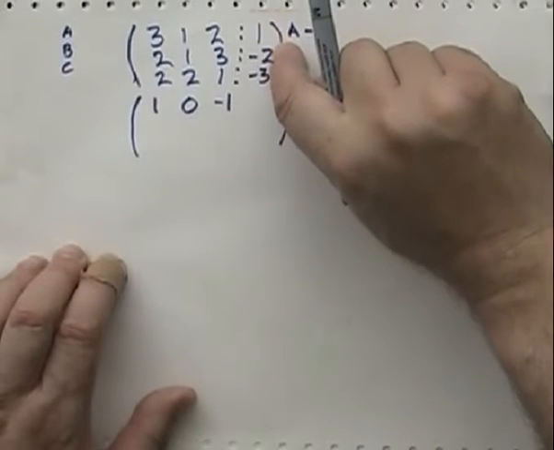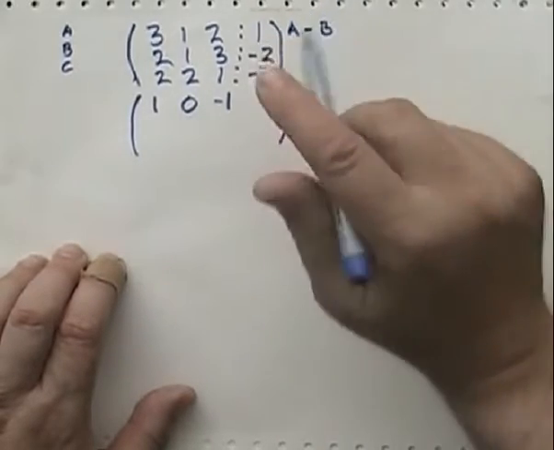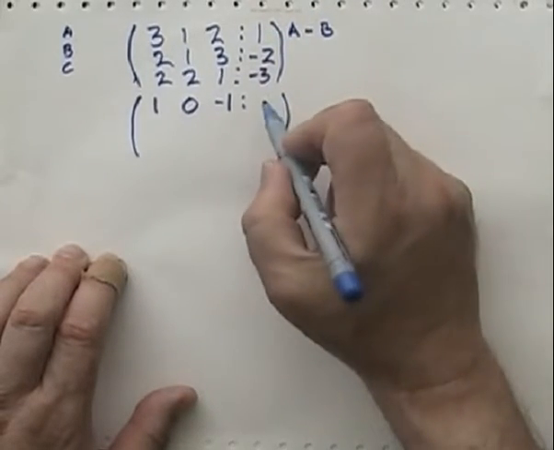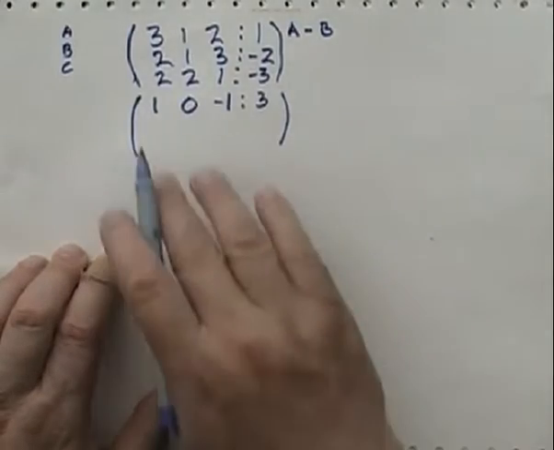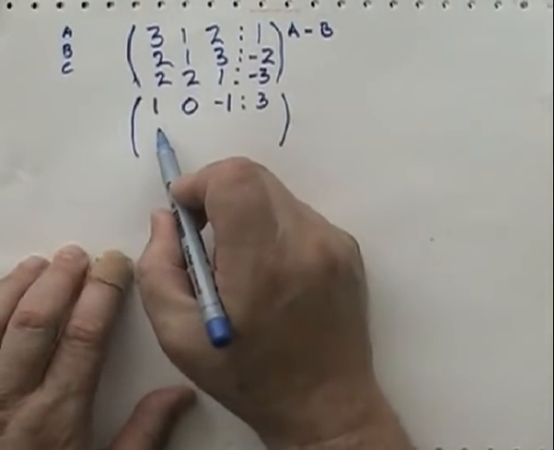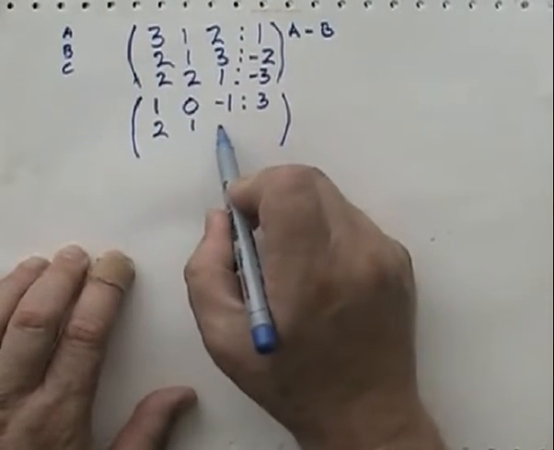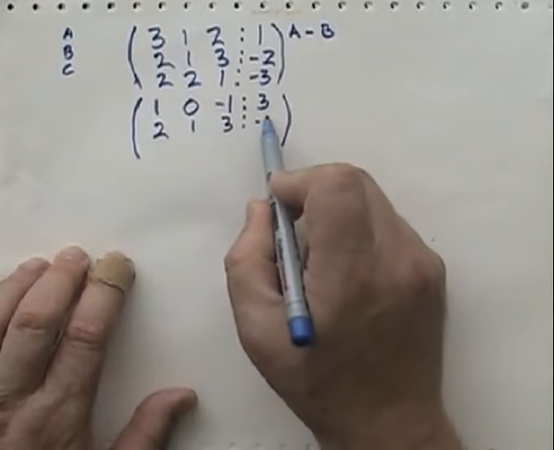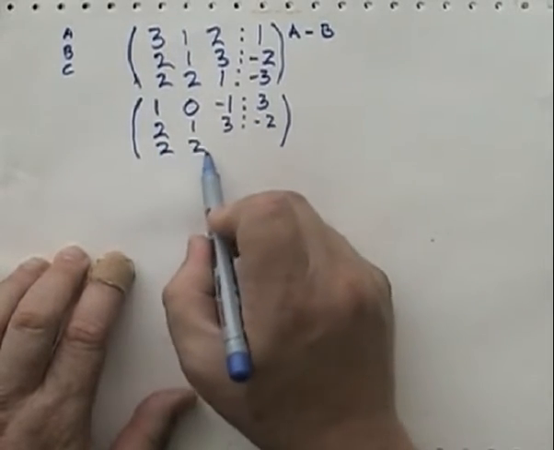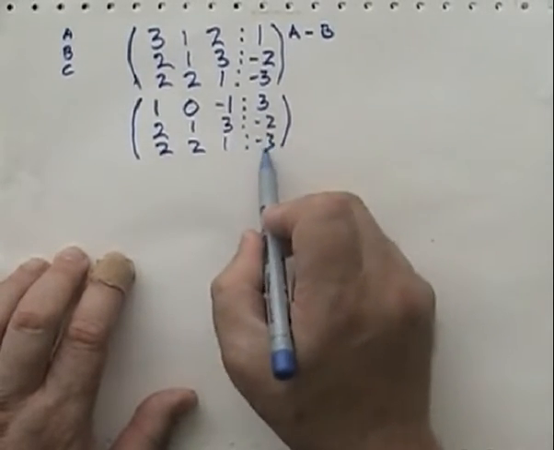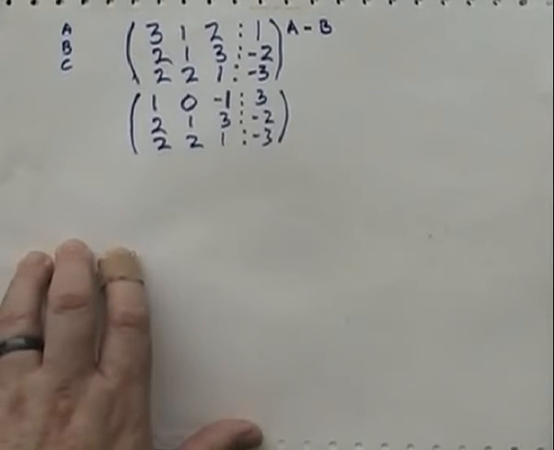And 1 minus -2, that's the same as 1 plus 2, is going to be 3. I haven't changed that second row at all, so that's just going to be 2, 1, 3, -2, and 2, 2, 1.